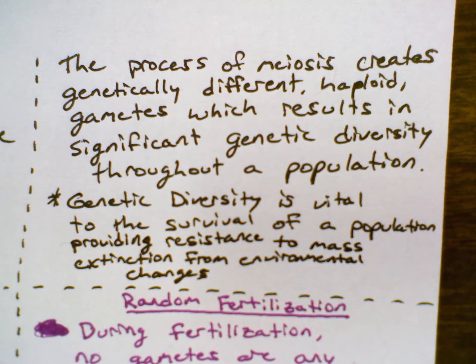So genetic diversity really provides a bunch of resistance to mass death through a population, whether that be good or bad for us. It just is. All right, 10 seconds here.